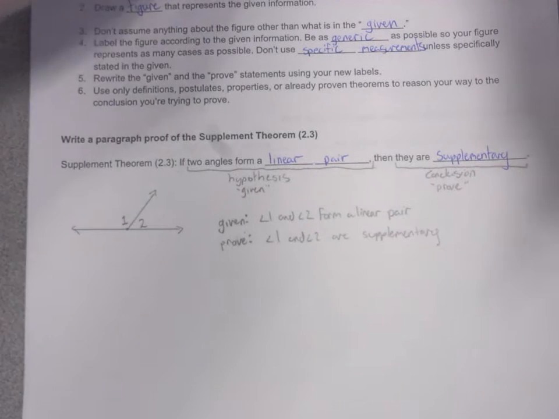So the best thing to do if you're trying to do a paragraph proof is talk the proof out first. Maybe talk it out to your brother, sister, mom, dad. It doesn't matter if they understand it or not. The point is to give you an opportunity to think through it. So prove it to your dog, prove it to yourself in the mirror, whatever you want. Just talk through it first, and then you can write your ideas from there. All right, so let's talk through this together.